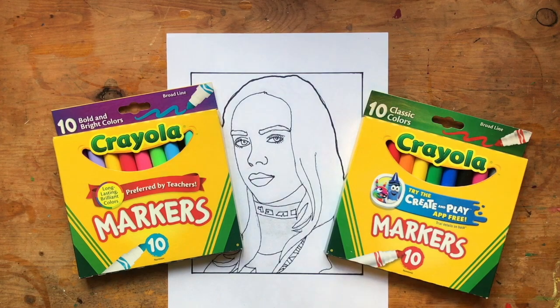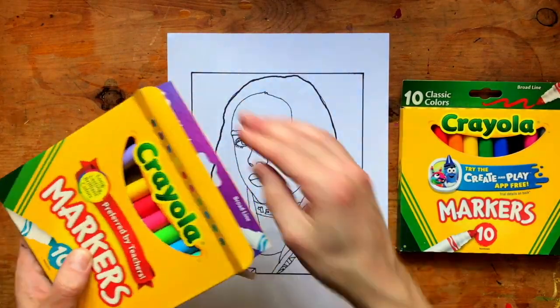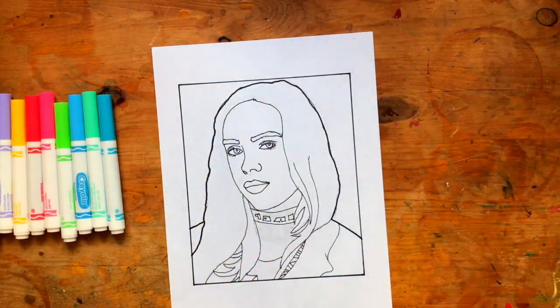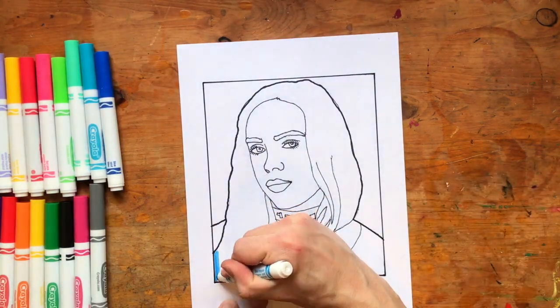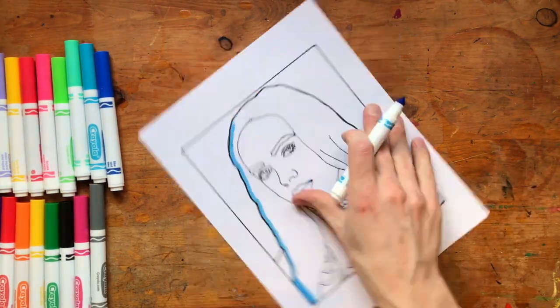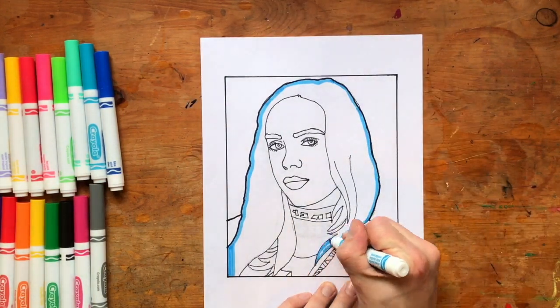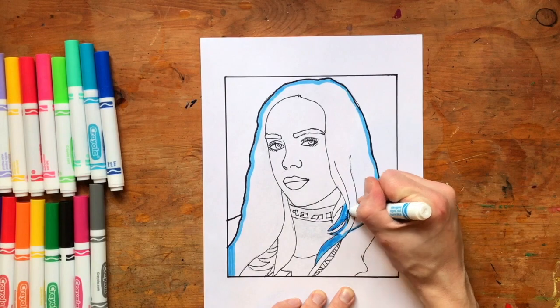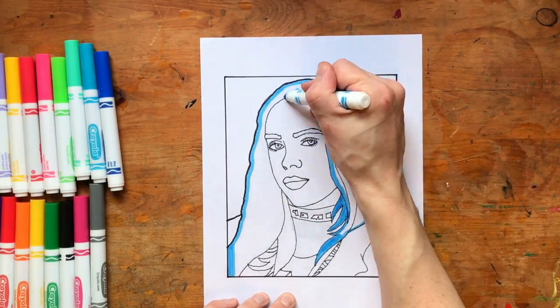I bought a couple new packages of Crayola markers for this project, because I just wanted some nice fresh markers to use for my projects. I have lots of color choices, and for a pop art piece, colors don't need to be realistic. In fact, they shouldn't be realistic. You should use bright colors wherever you think they should go, and just make some artistic choices as you go along.